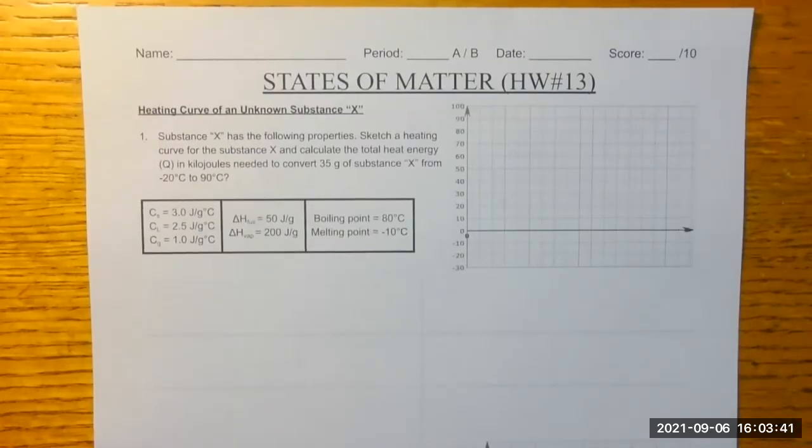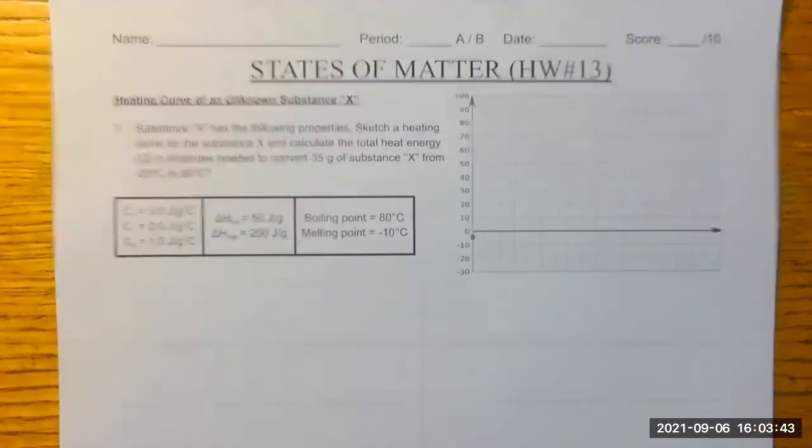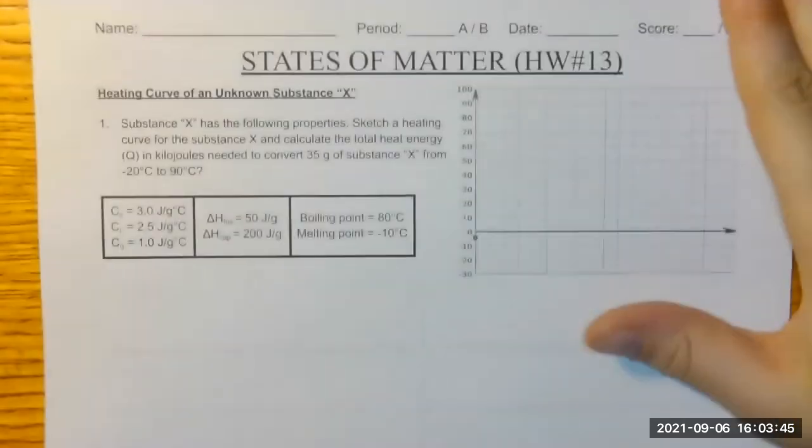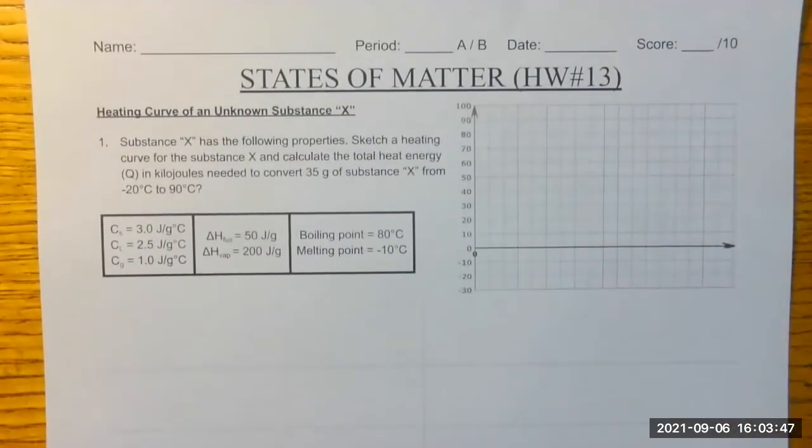Alrighty, so this is the help on homework assignment number 13, states of matter.